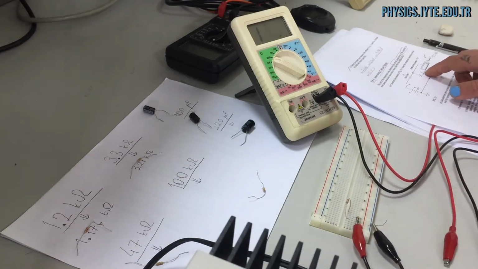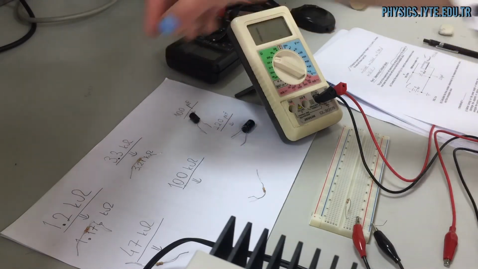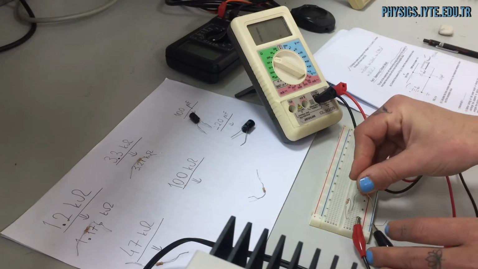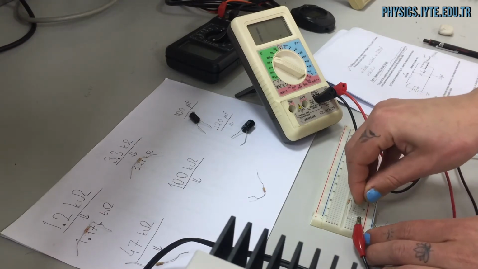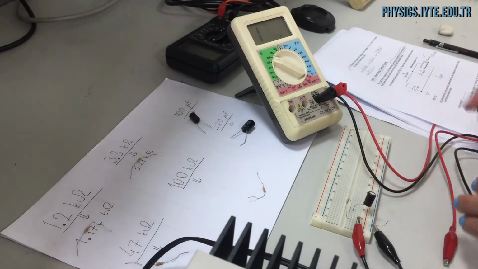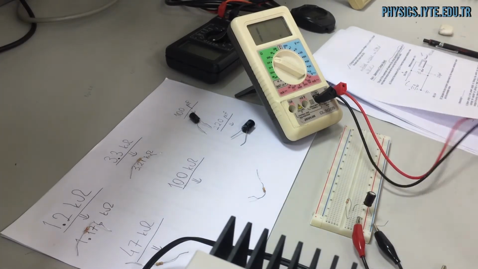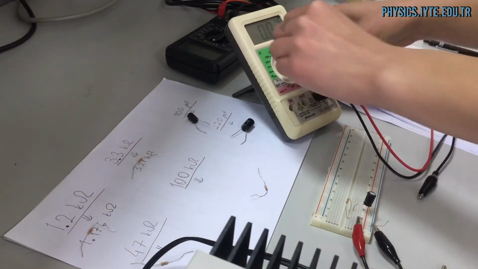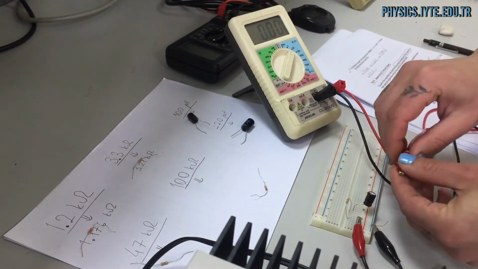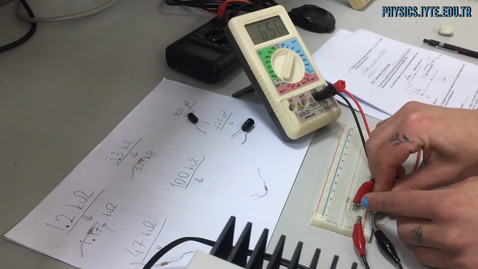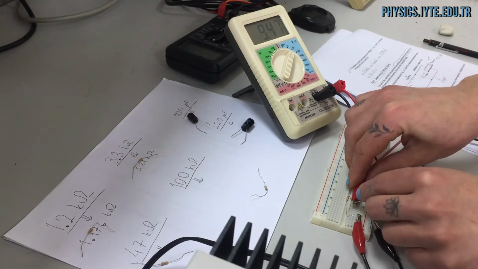Then a 100 microfarad capacitor will be added to the circuit, and the voltage value on the capacitor will be measured.